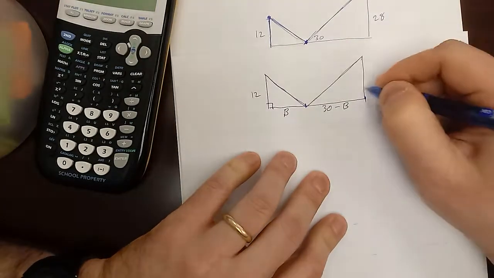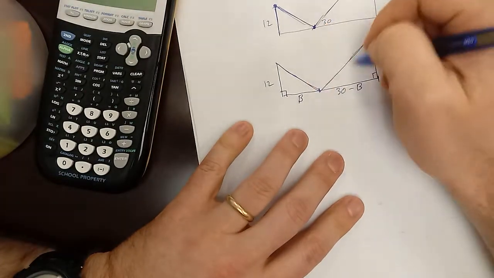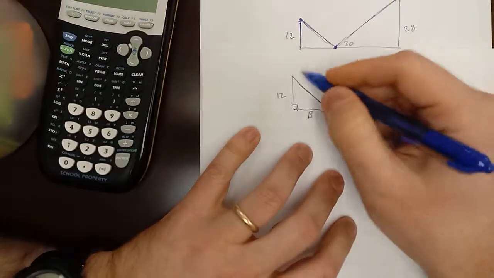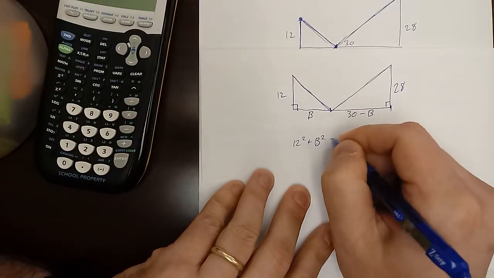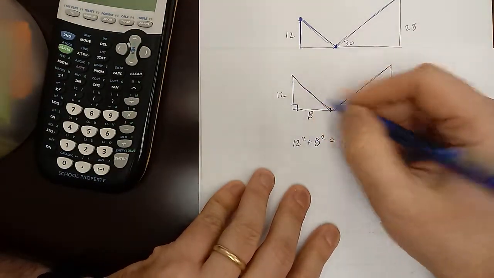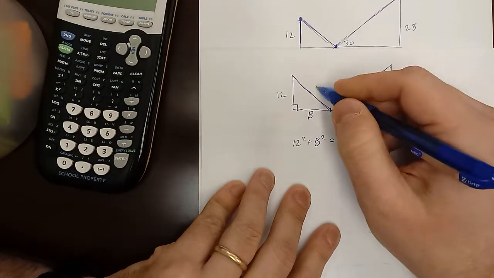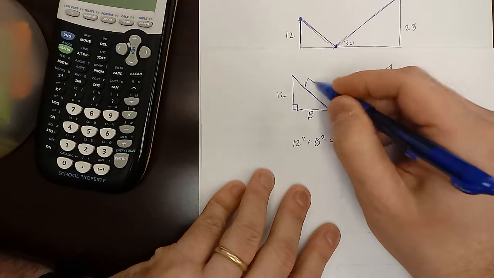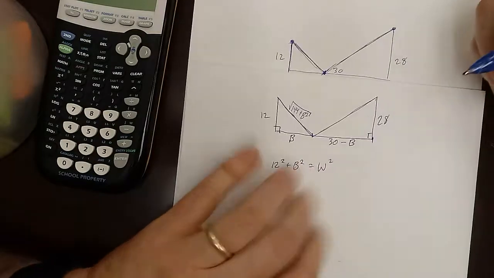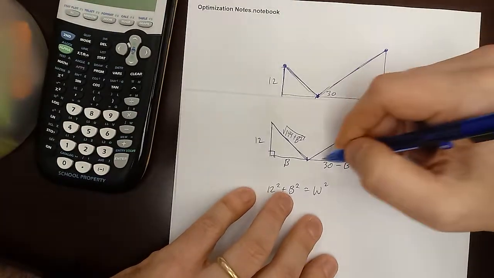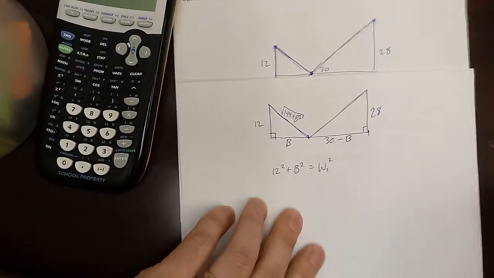let's see. We have to assume that they're going straight up and down. Otherwise we can't do it. So I can actually find the third side of both of these triangles. I can say, okay, well, this one is 12 squared plus B squared is equal to my first wire squared, right? So I could say this is the square root of 144 plus B squared. And then do the same idea here. We'll call that wire 1.